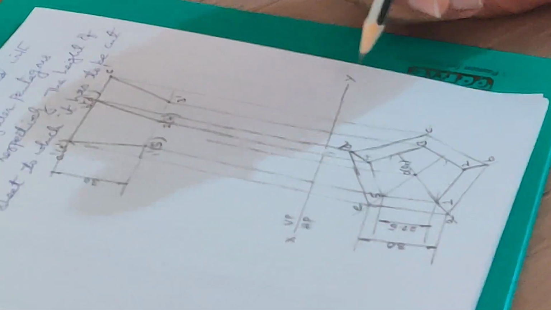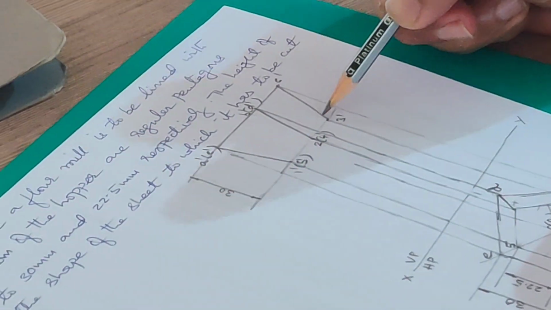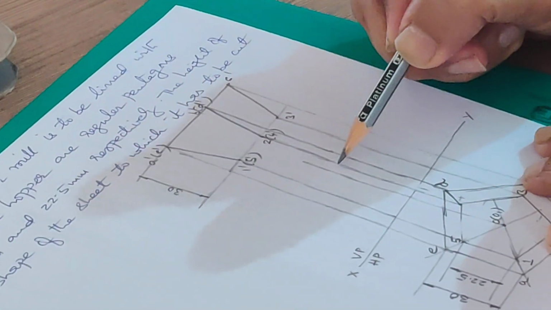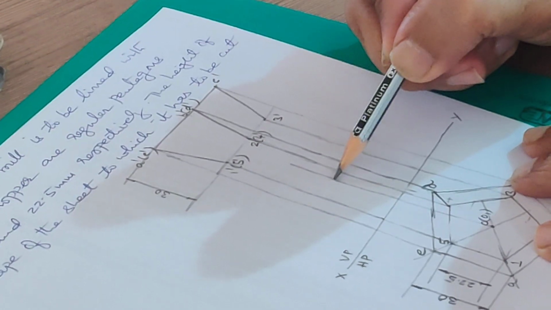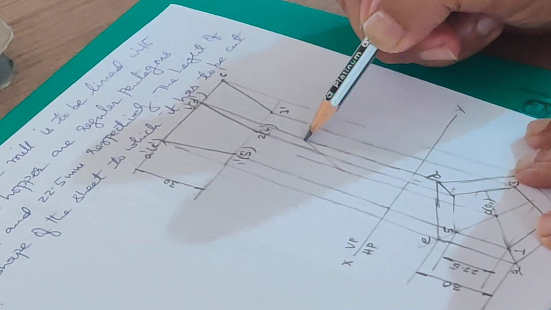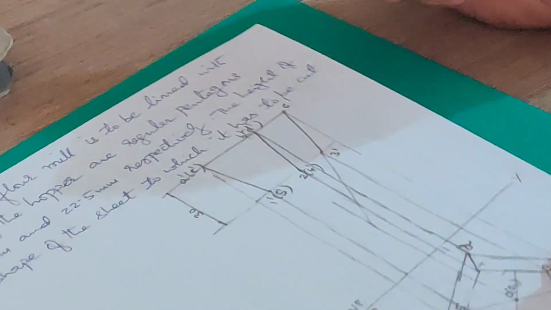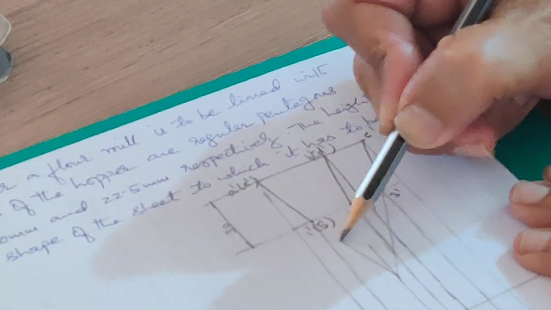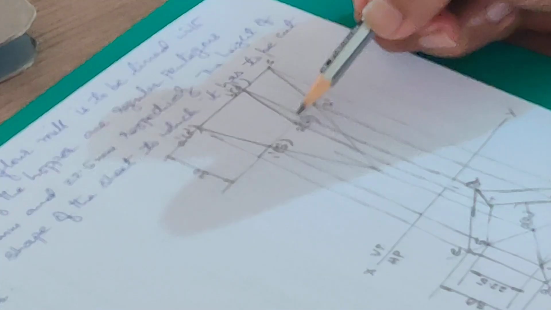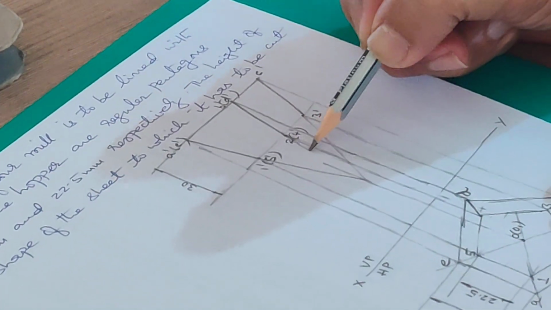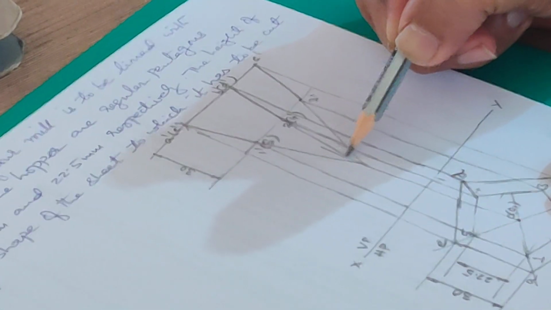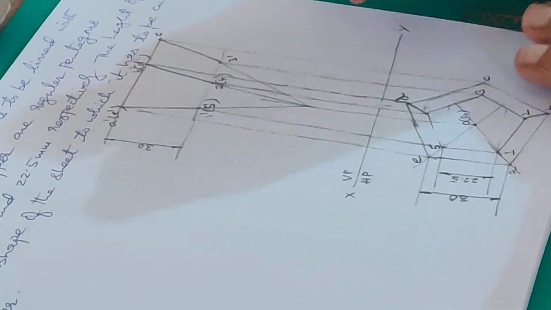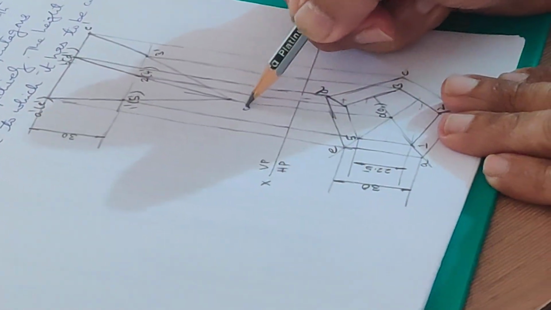To get the vertex, you just have to extend these lines. Just extend them down. This is the reason why I asked you to leave more space at the bottom. Similarly extend this as well, and this as well. So when you extend, if you have drawn it properly, they will all meet at the same point, which is the vertex.